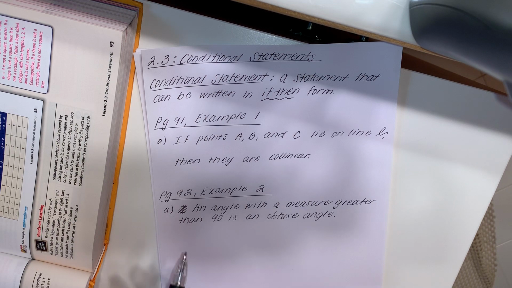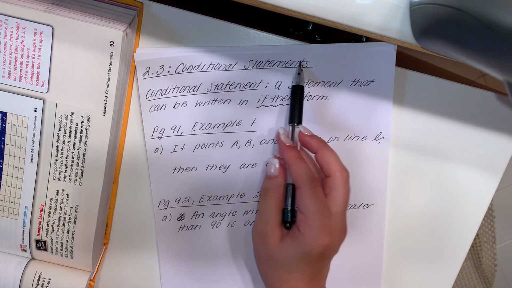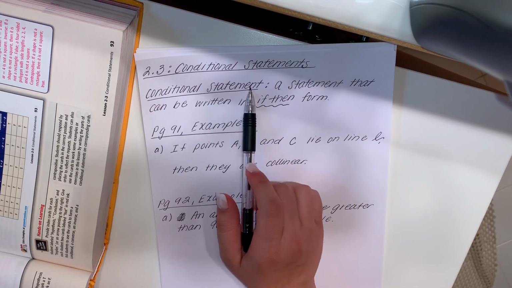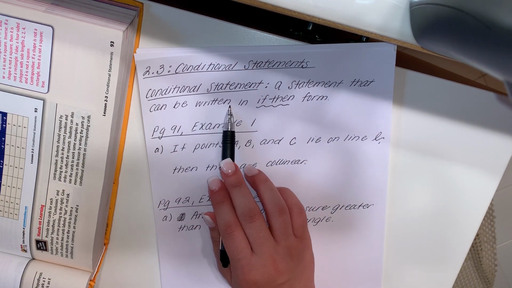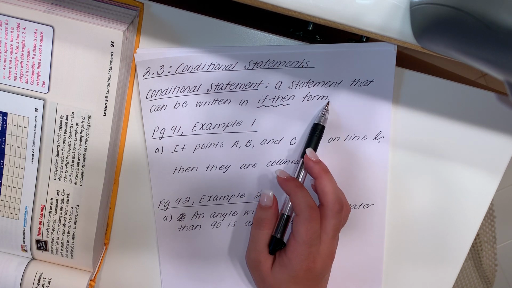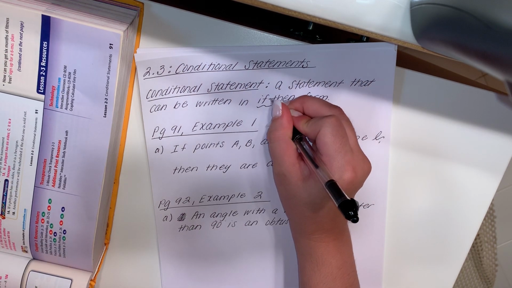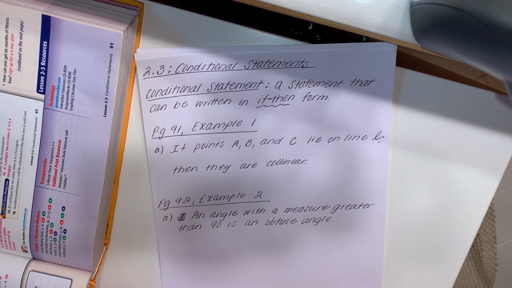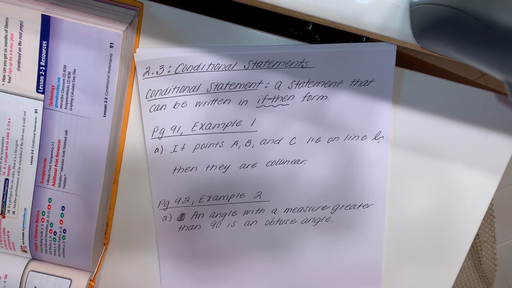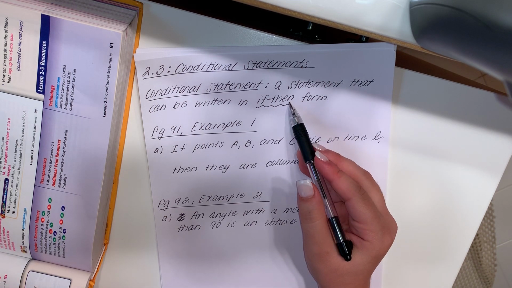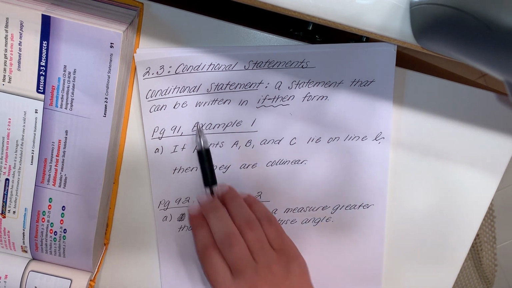So for lesson 2.3, because we're talking about conditional statements, and we did talk about what a statement is, we need to emphasize a little more the definition of conditional statement. A conditional statement is a statement that can be written in if-then form, okay? So basically anything where you use the words if and then, okay? For example, if I start school at 7:30, then I need to wake up at 6:30. So right there, in everyday use, a lot of people use conditional statements.